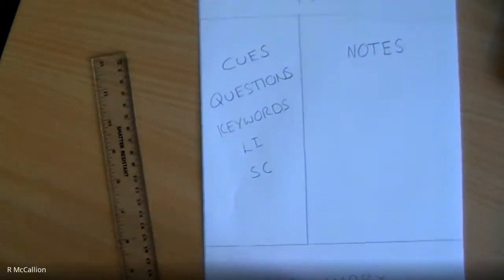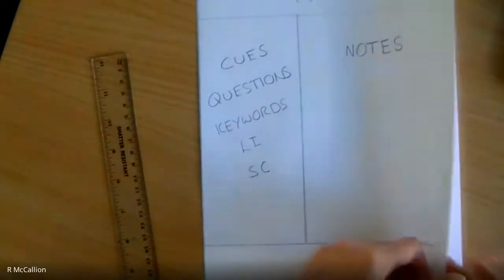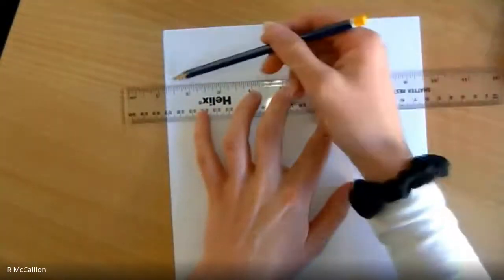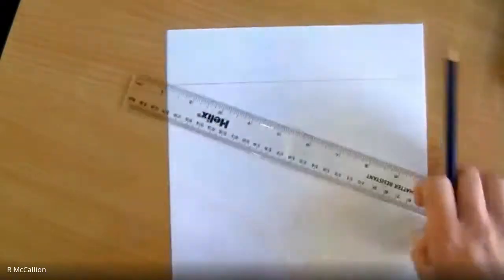So basically, if you're taking notes, this is the way that you could break up your page to do it. So I'm going to do this again, and I'm going to do it with an example. I'm going to do it with a maths example, because we don't usually take notes in maths, but for some people, taking notes helps them learn. So taking notes even in maths can be really, really useful.